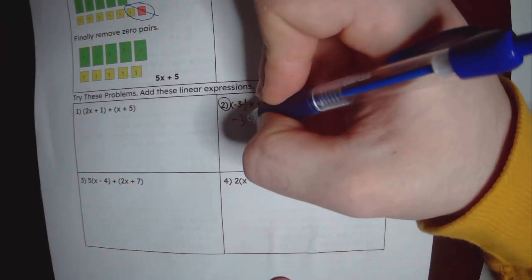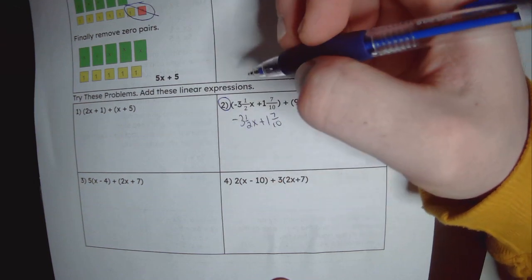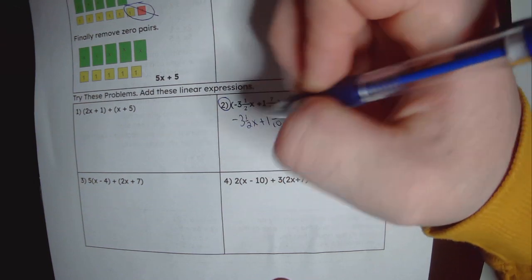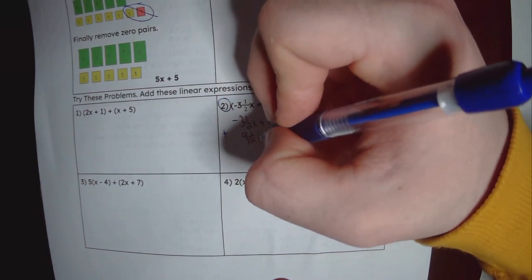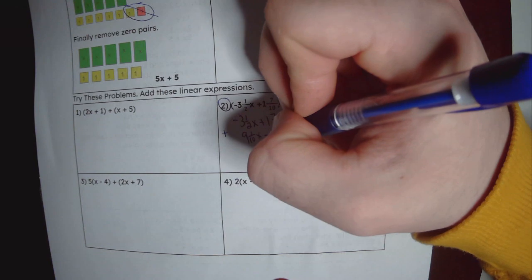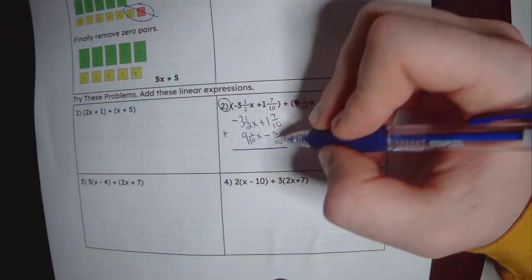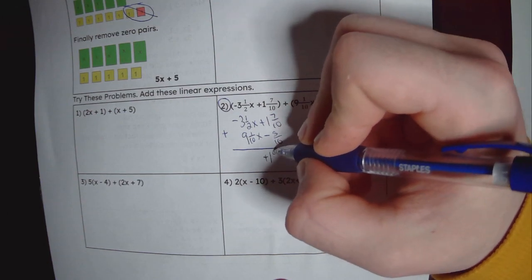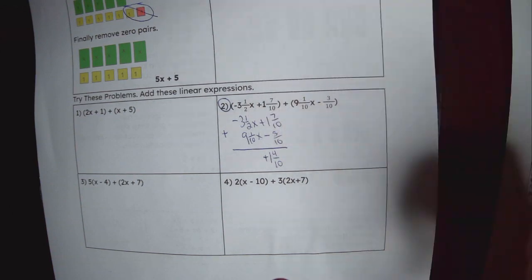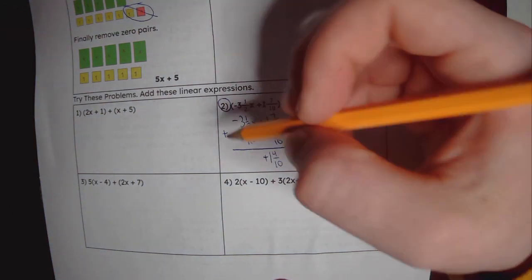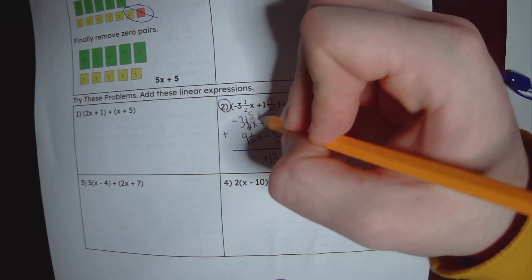So negative 3/2 x plus 1 7/10 plus 9 1/10 x minus 3/10. So this becomes plus 1 4/10. And the thing I forgot to do was make it so I need to change this to 5/10. So it's a common denominator.